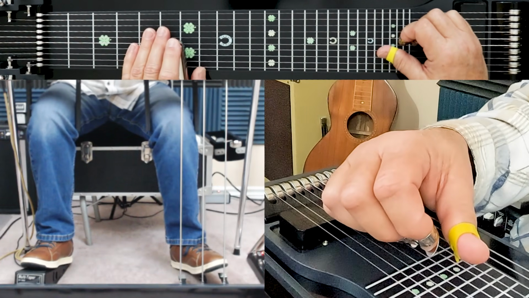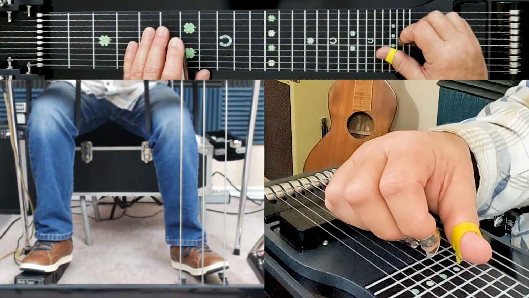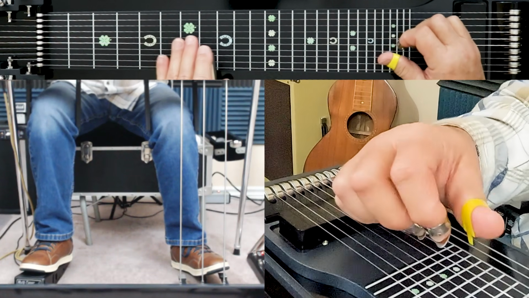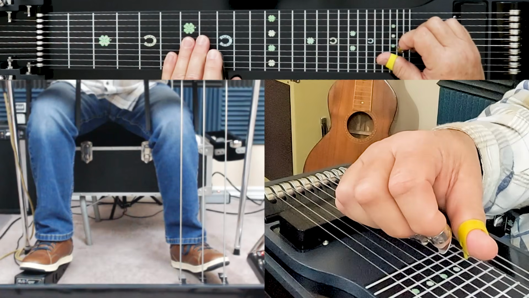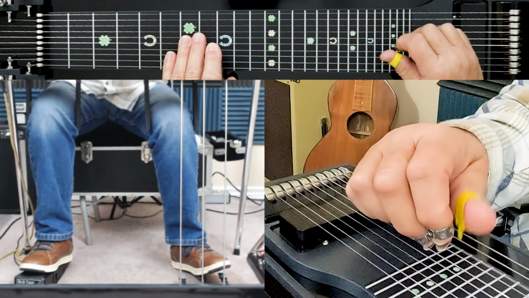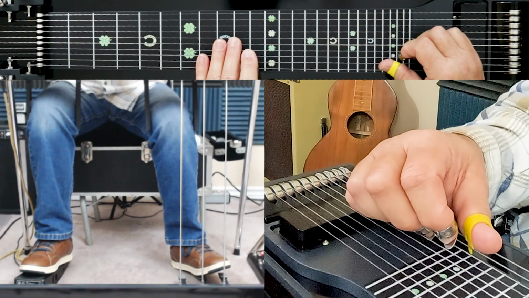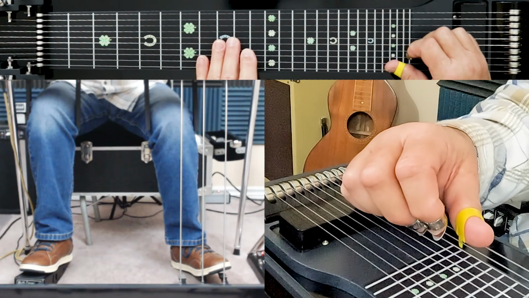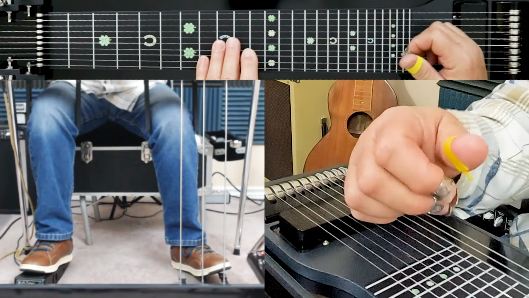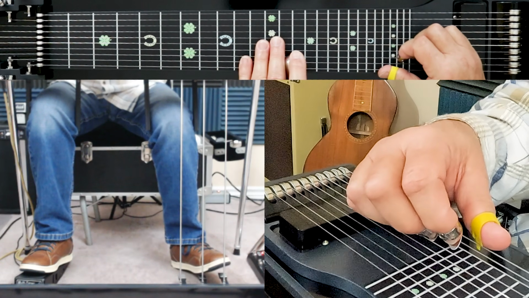If you play your 7th string at the 6th fret, you have a C. If you play your 8th string at the 8th fret, you have a C note. Okay, we've got one at the 10th fret on the 9th string, and you have one on the 10th string at the 13th fret.